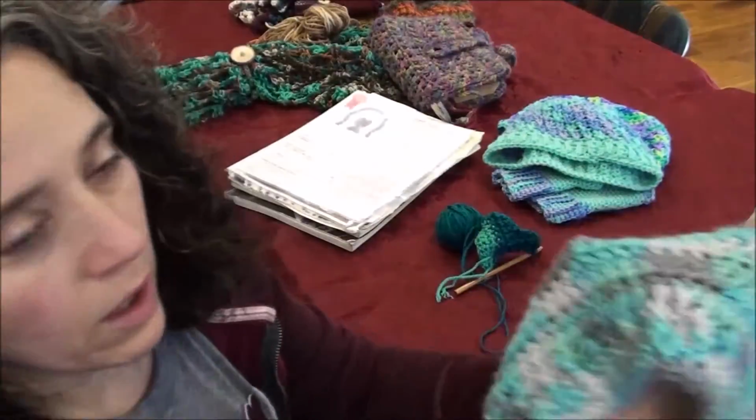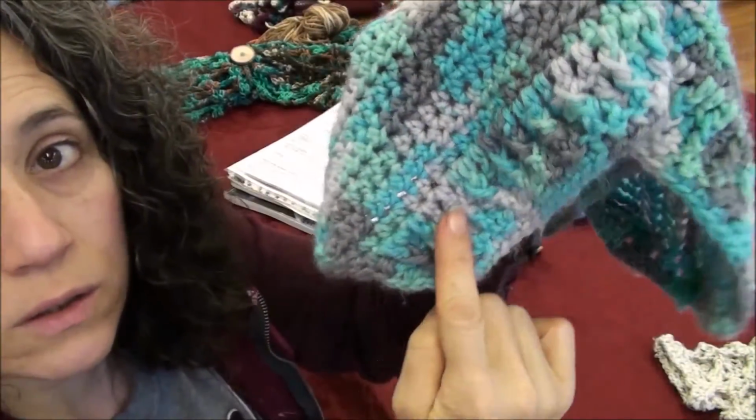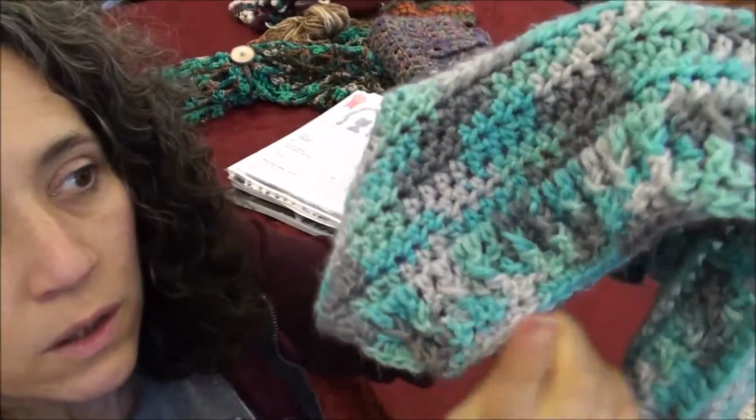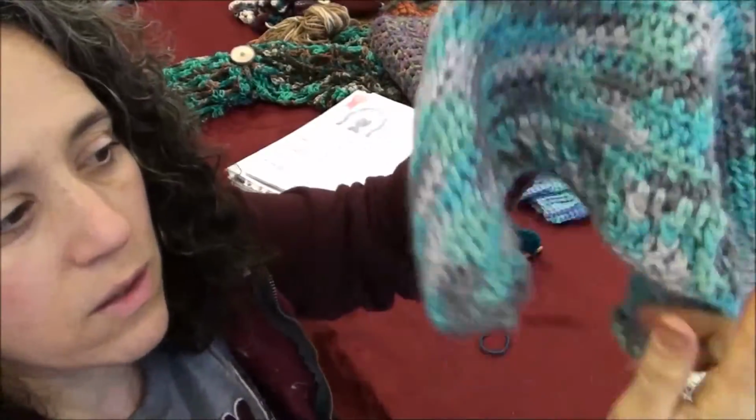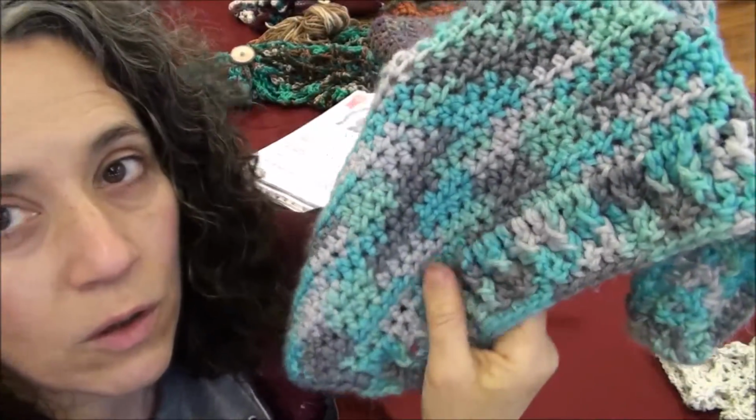So let me show you that here on this little dog sweater. You see that? Again, it gives it more interest. It gives it a rib knit look. This is the bottom of the sweater, the part that goes around the body.